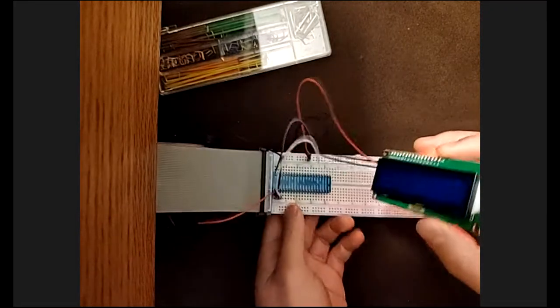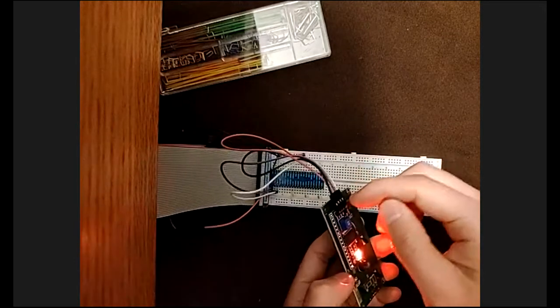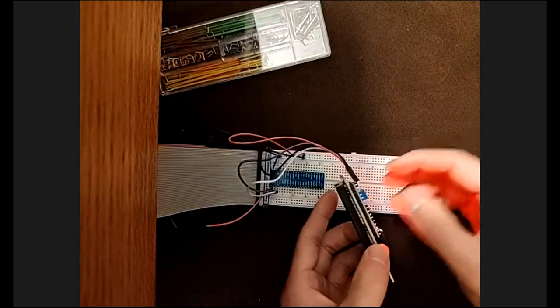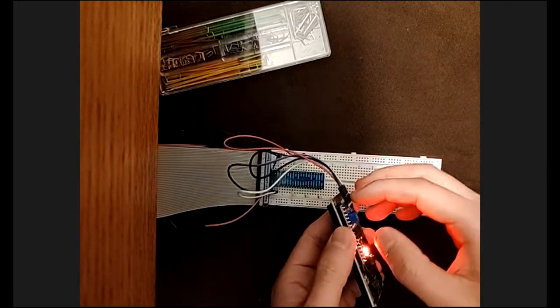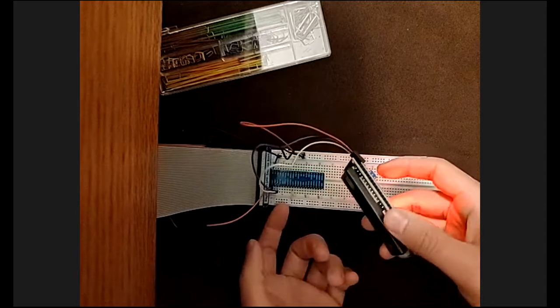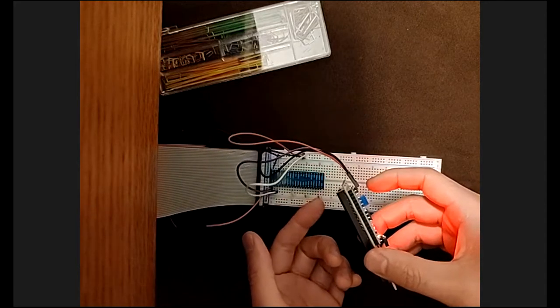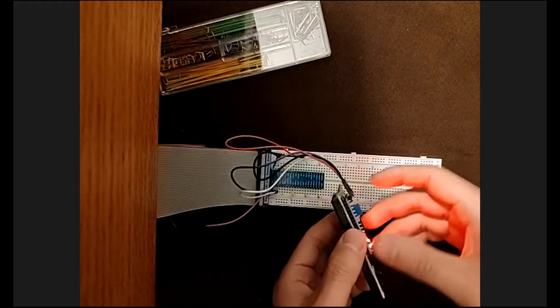So connect those wires accordingly to these pins. Now, I also noticed that these pins are male, and to connect to the breadboard, you actually need male to female jumper cables.